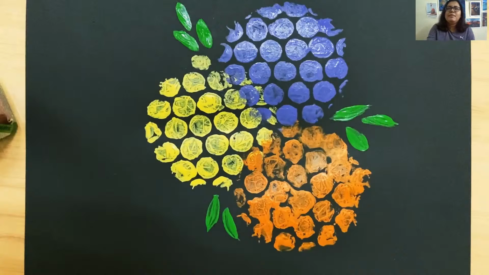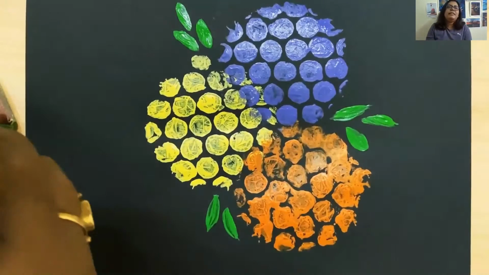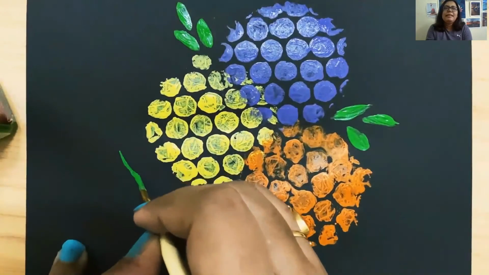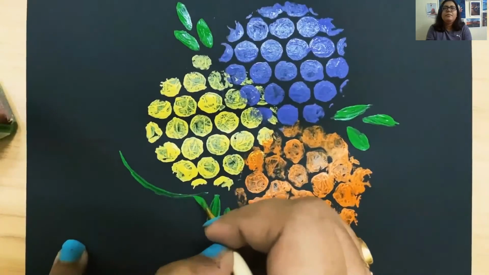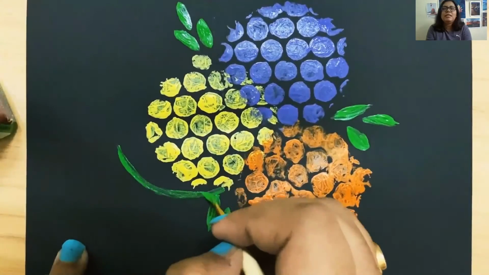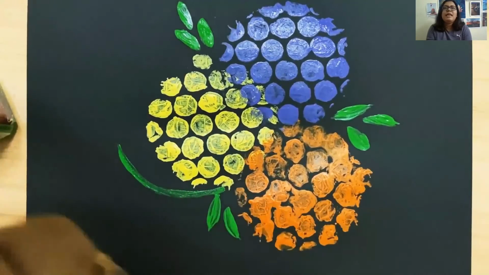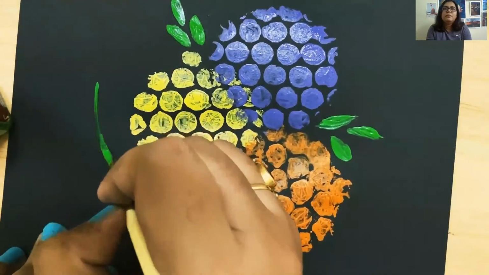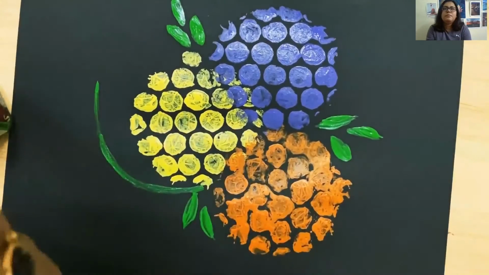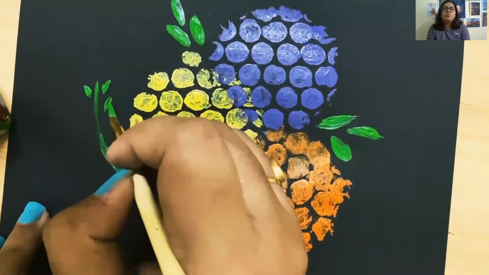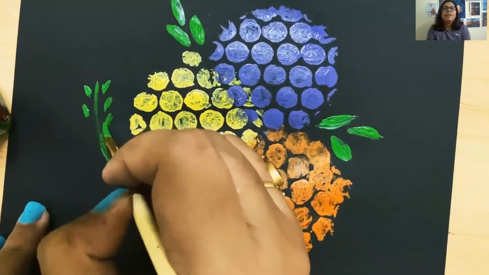Okay, so now we'll make some small little stems of leaves around the sides. So let's see how we'll make that. The same thin brush, we'll just make a stem-like structure here from the side. Just make a stem-like structure like this from the sides. And then on both sides of that structure, we'll draw some leaves. So on both sides of that stem, we'll keep drawing little leaves.